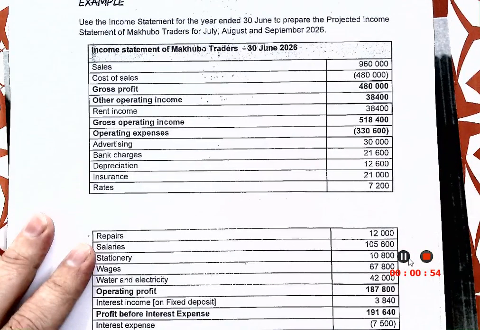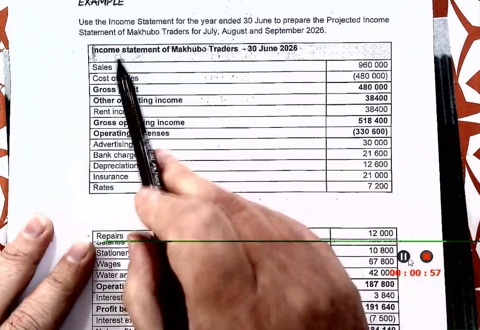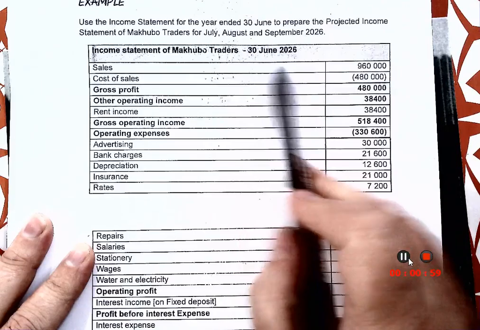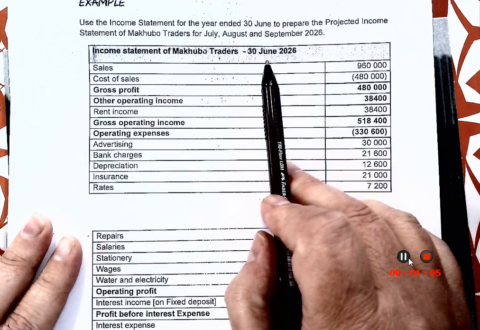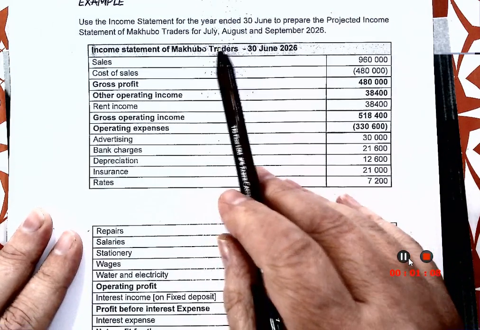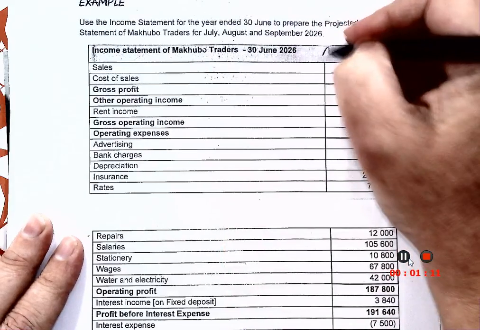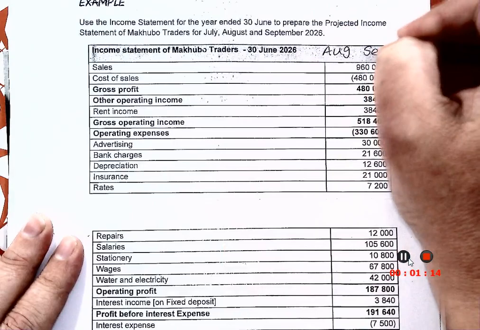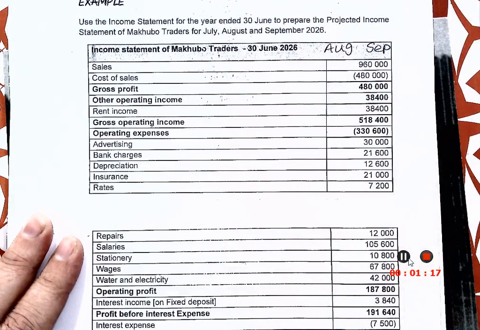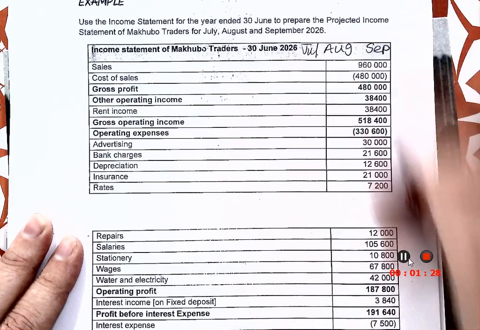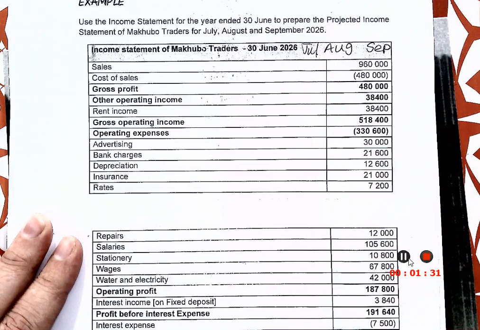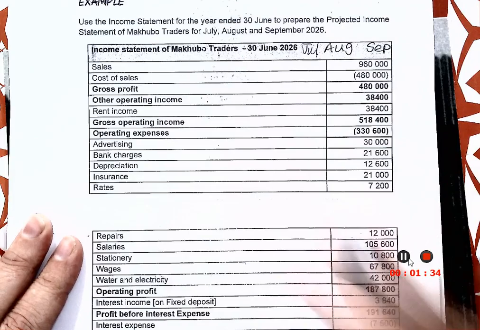So the first thing you see is they say this is the income statement for the year ending 30 June. Okay. Now they say this income statement is for the year ending, and I need to budget now for August and September. Can you see it's the 2 months following me setting up the real thing? Is everybody with me? Yes. So July and August and September. Okay. So now, can you see all this information here is given to you for 12 months? You agree with me? Okay.